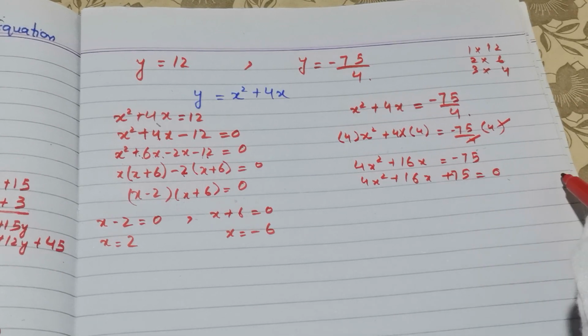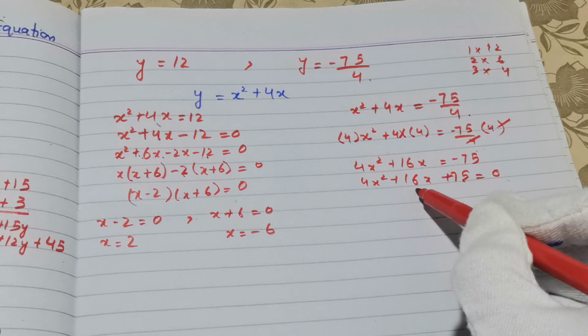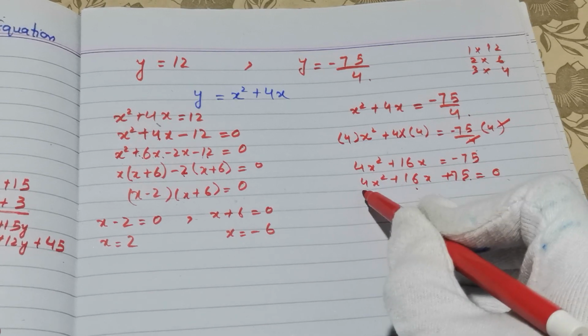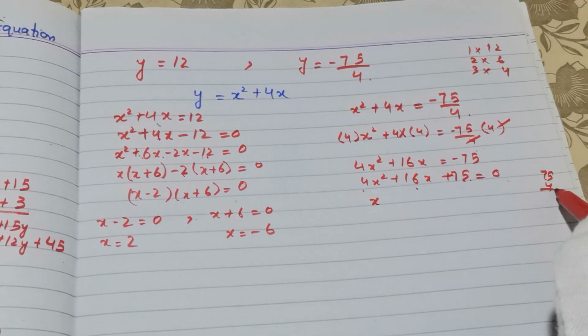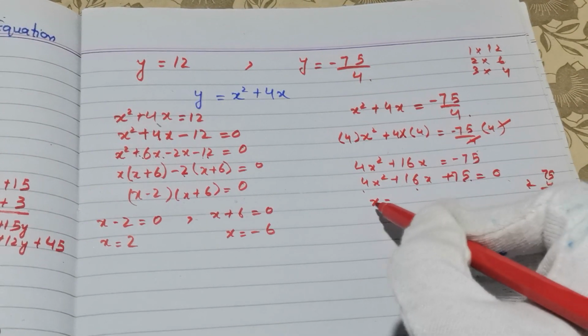Now 75, there is no factor of 16, so we will apply 75 into 4. This is a bigger term, so we will directly apply the quadratic formula.